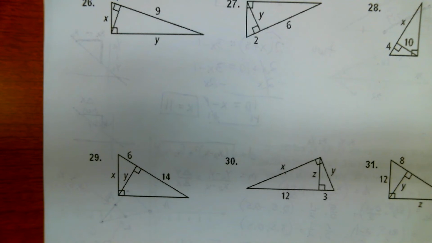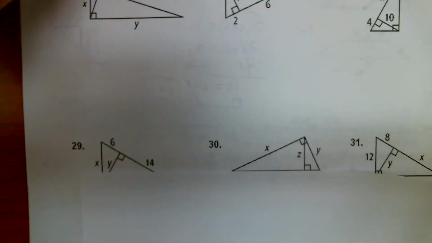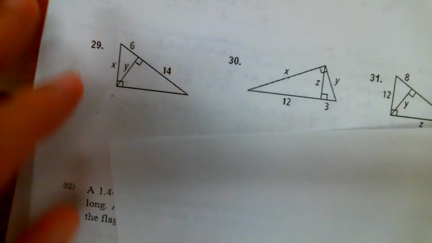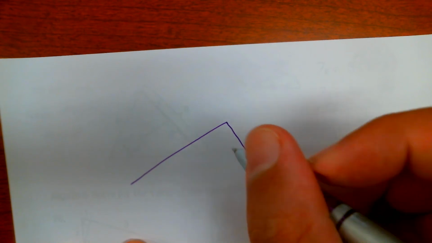All right, here we go. Now we get to some of the difficult stuff where we have 3 variables. 3 variables, fun stuff, fun stuff. I love it. Okay, so I'm going to do number 30 here. Okay, so let's redraw this one real quick. So I have something that looks like this.